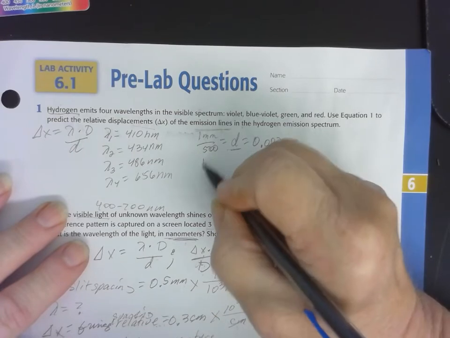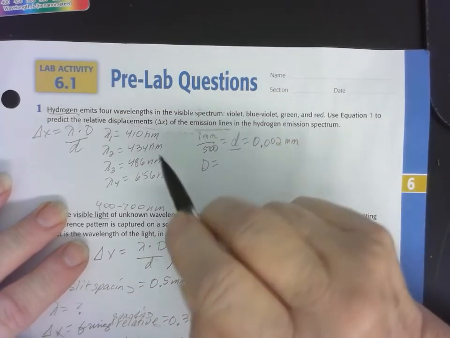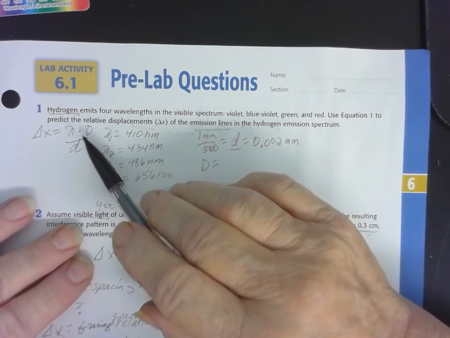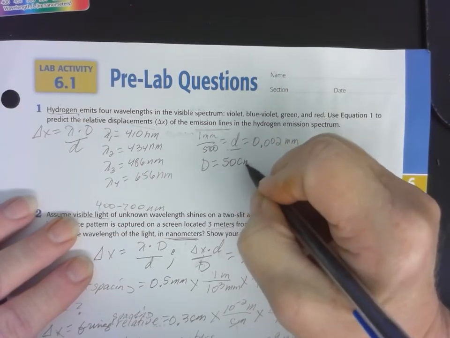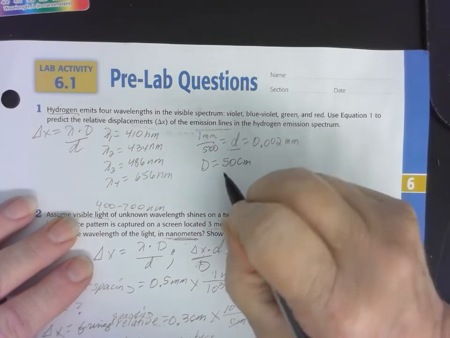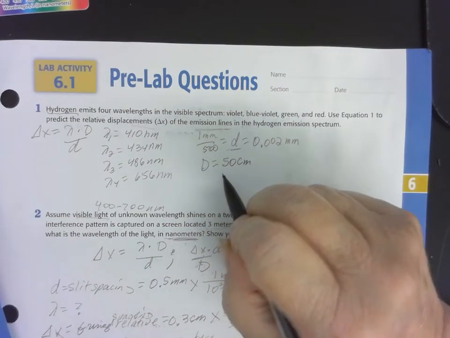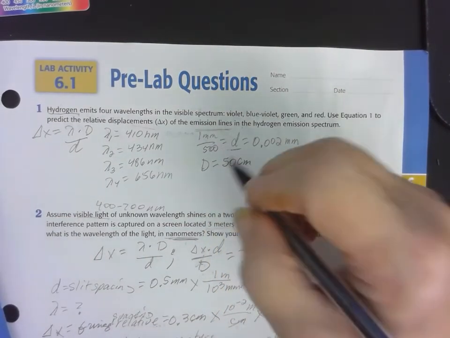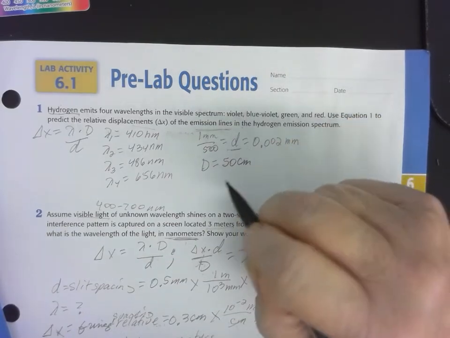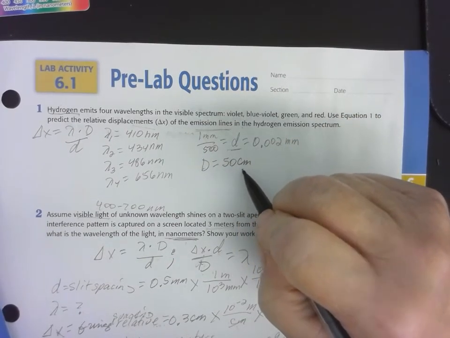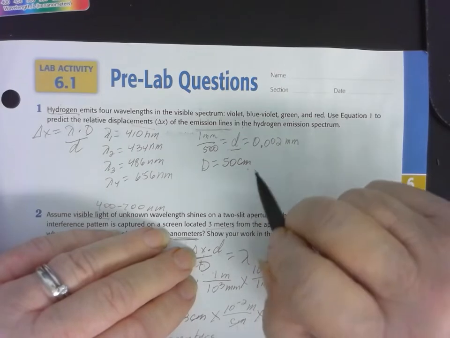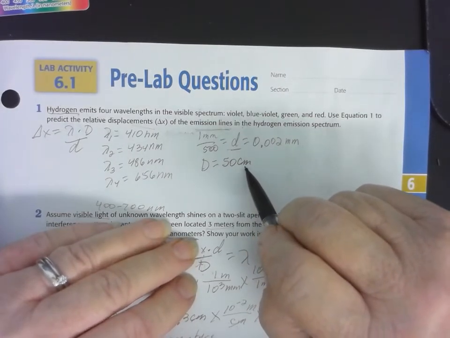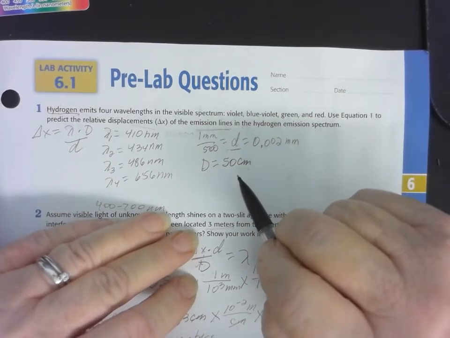Now let's look at capital D. It does not tell us what capital D is, so I'm going to assume that we're 50 centimeters from the light. So I'm going to assume that our distance from the aperture to the reading is 50 centimeters. And that's realistic for what you're actually going to be doing in lab. So these two values are going to make sense in the lab if we use those same values, and we are going to use those probably.